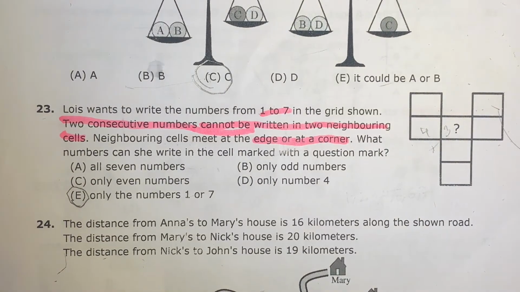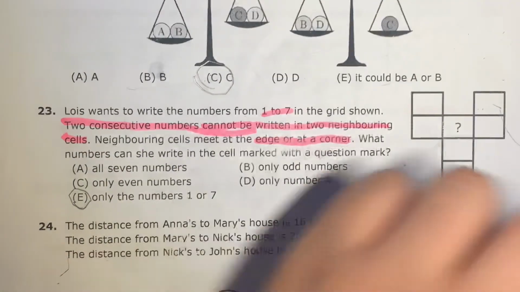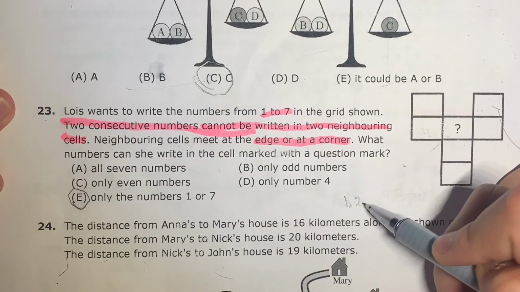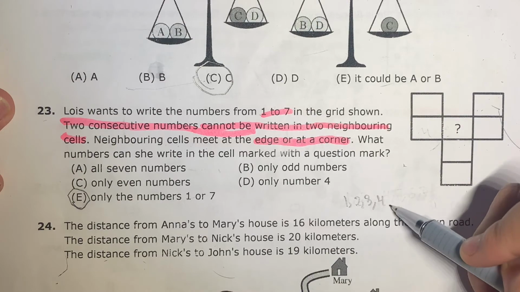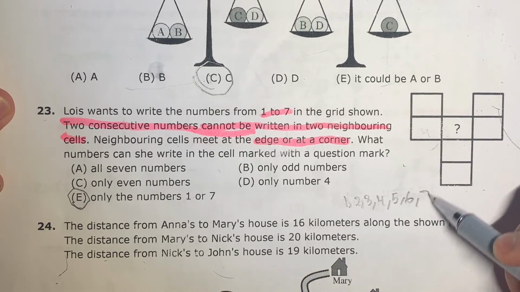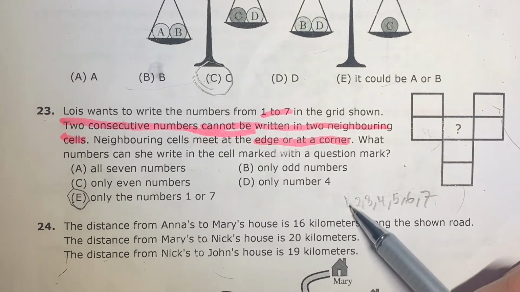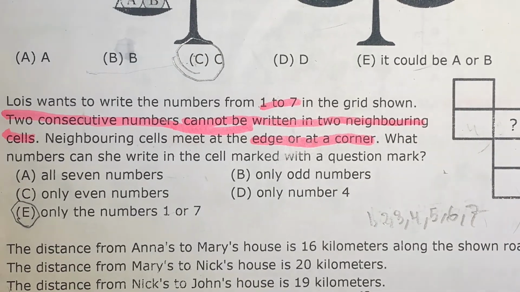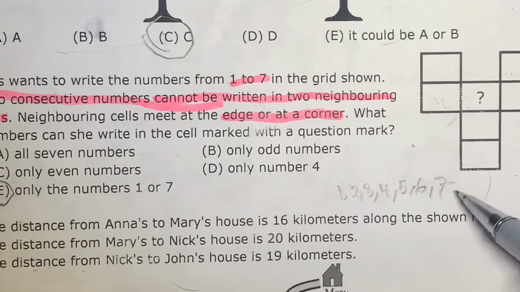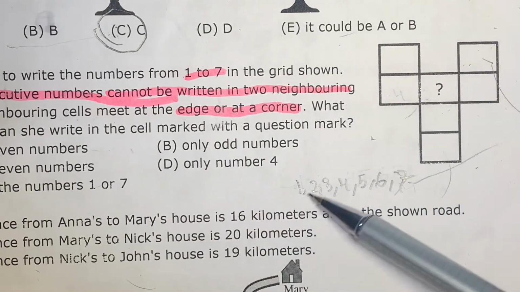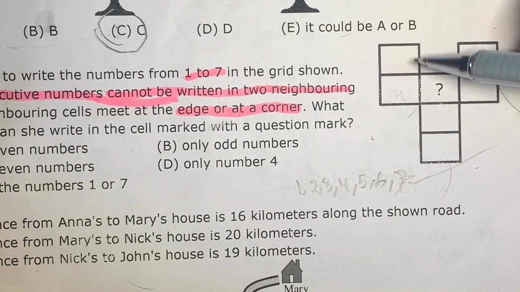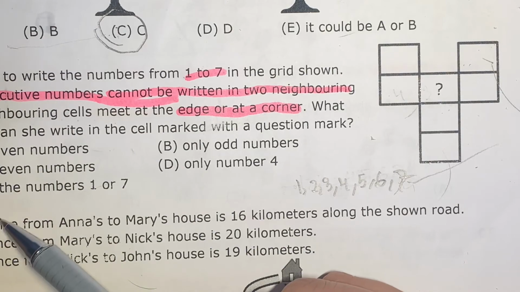So the only thing I would suggest is, first of all, let's write the numbers so you can understand it better, okay? So 1, 2, 3, 4, 5, 6, 7. There you go. It's like going in a row, so this is consecutive. But 1 and 7 are not consecutive, and they're not neighboring each other. So the answer is 1 or 7, E.